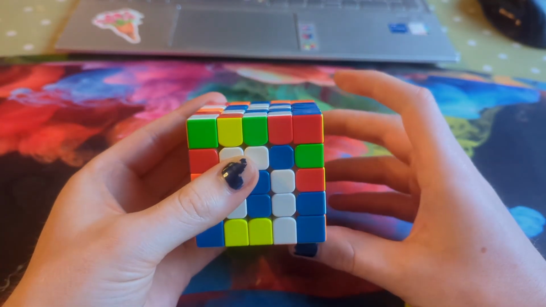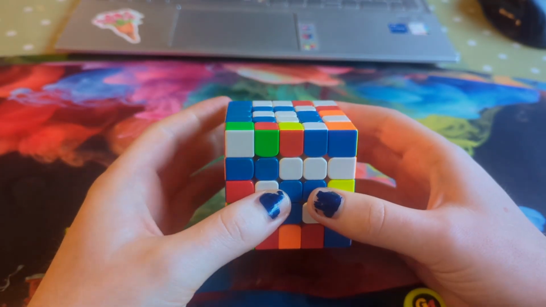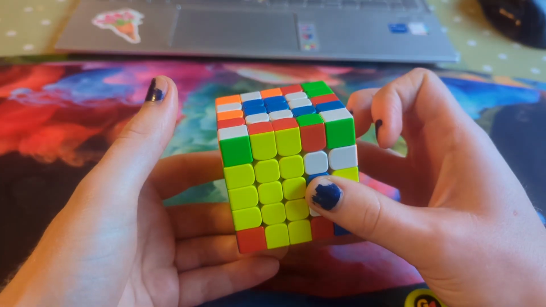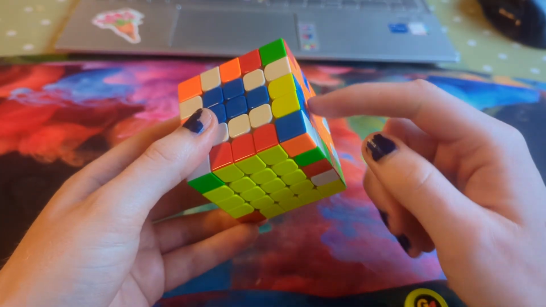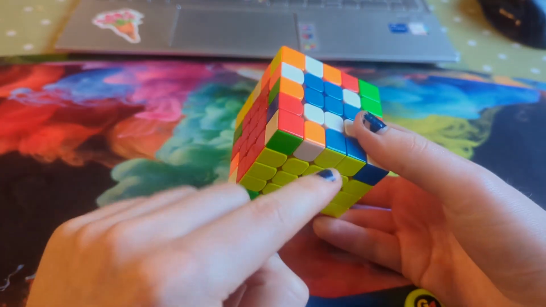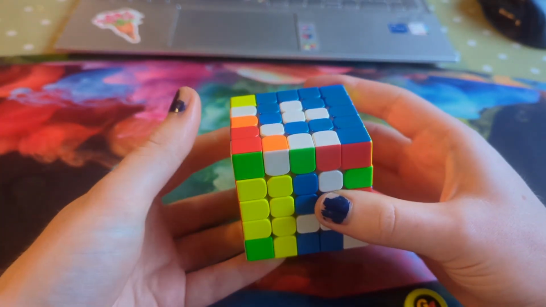We can do F, U2, F prime. And now we're set up for 3L wide prime, U2, 3L wide. And again, I know this block is here, insert it straight away, bring it to the front, and then we just have a three mover to finish off.